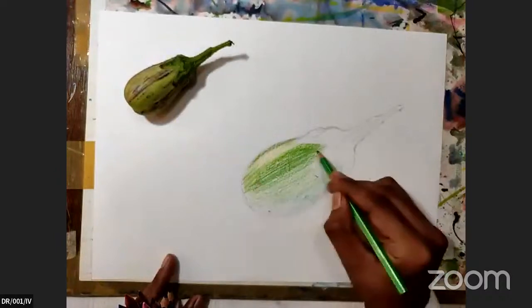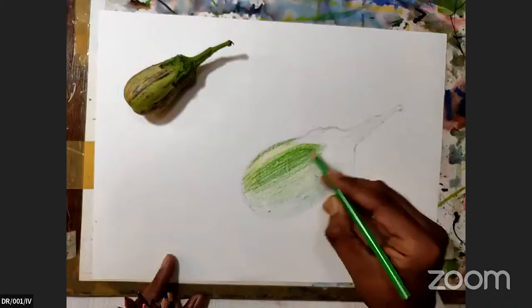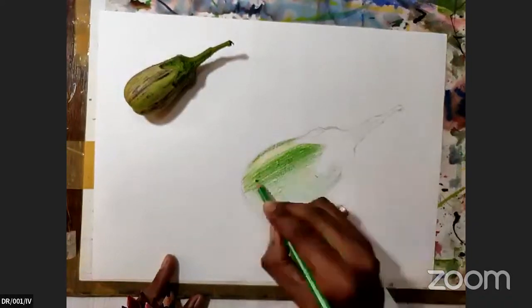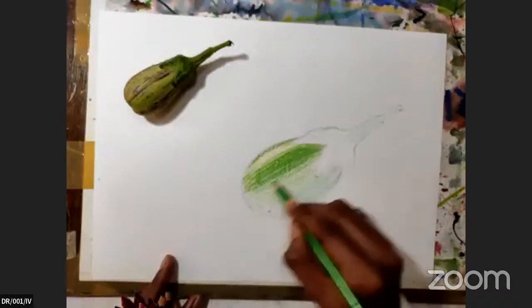Gradually. Okay. If you need pressure, you can give it, otherwise it's not necessary.